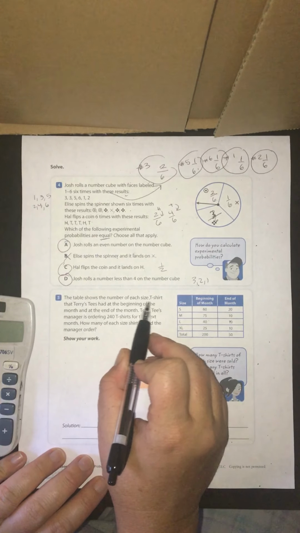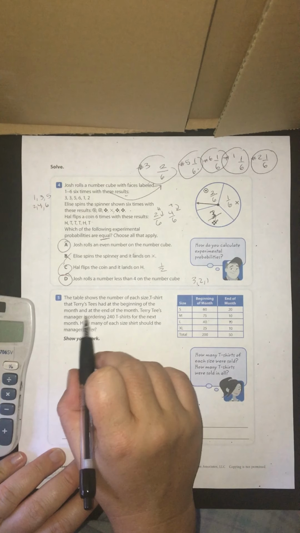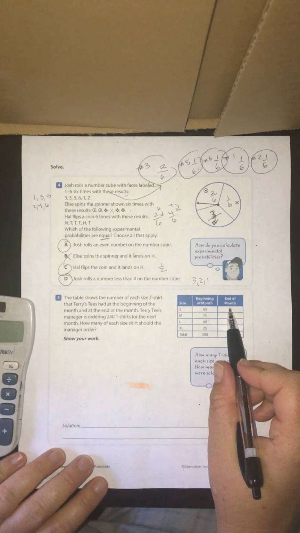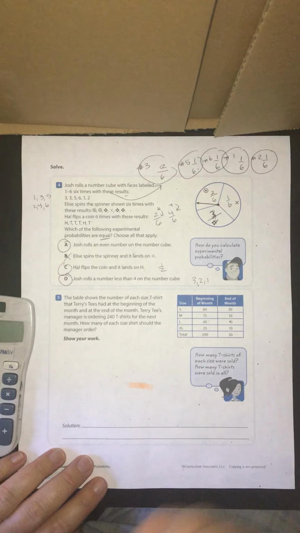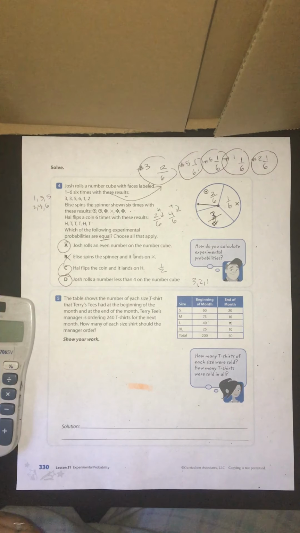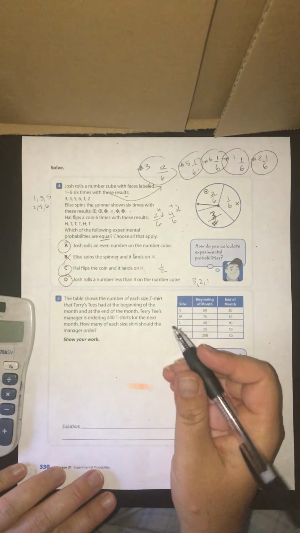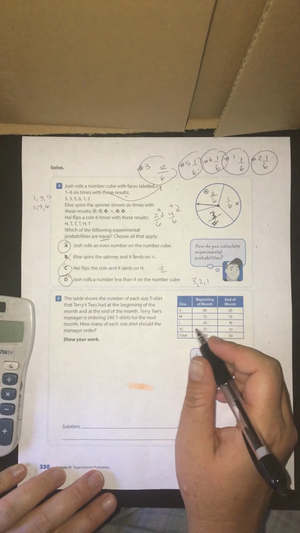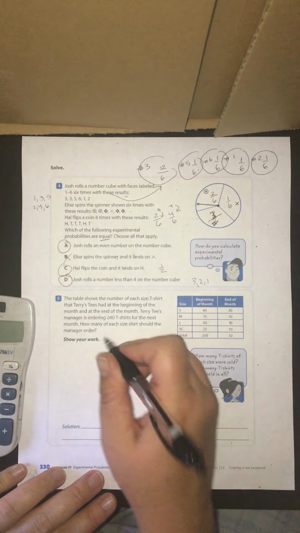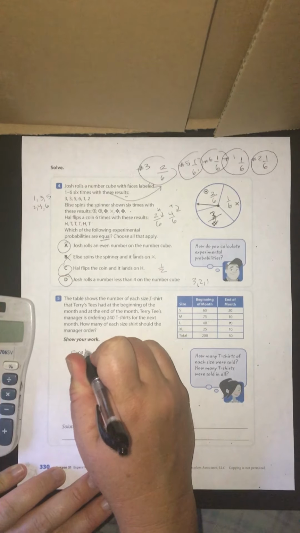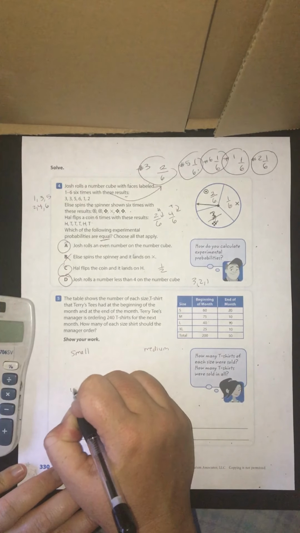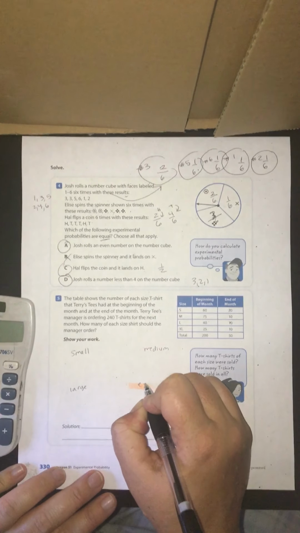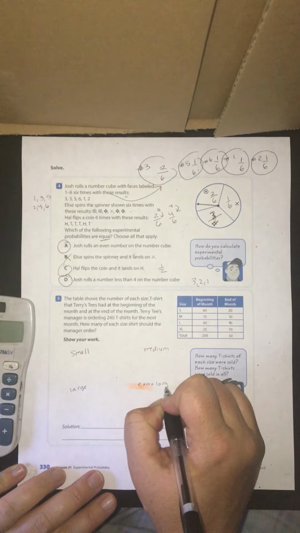The table shows the number of each size t-shirt that he had at the beginning of the month and the end of the month. Here we are. Terry's team manager is ordering 240 t-shirts for next month. How many of each t-shirt size should he order? So if he's going to get 240 of each, we're looking at the small, medium, large, and extra large.